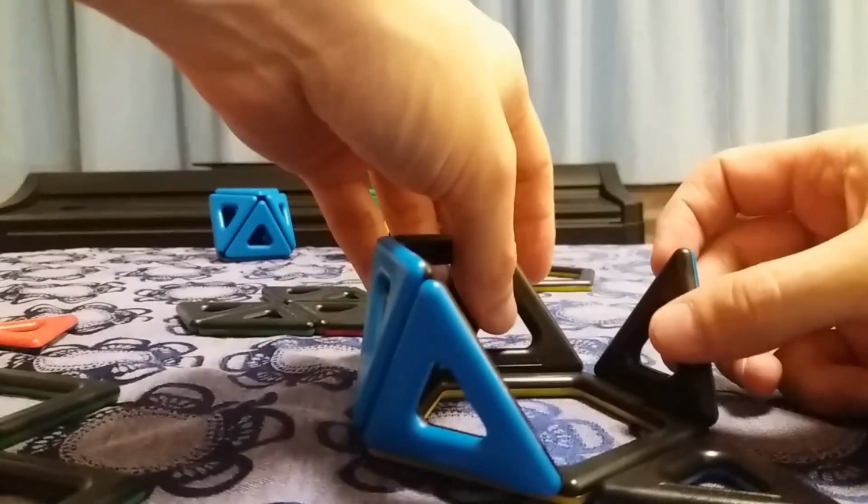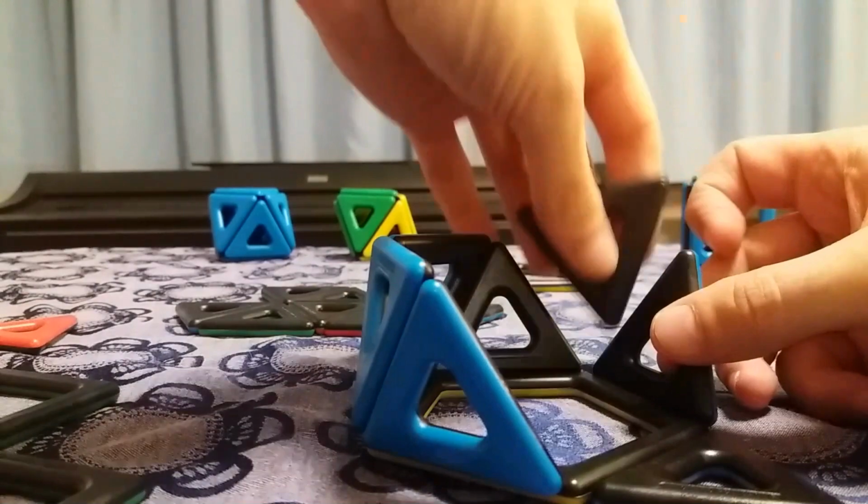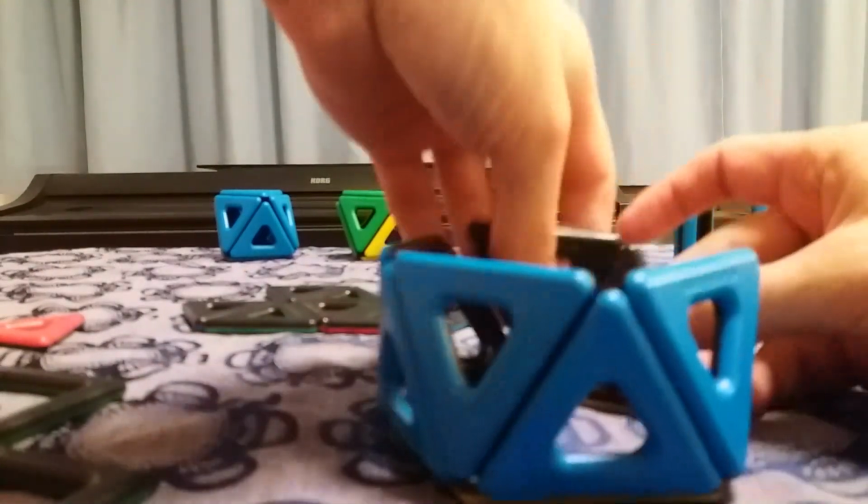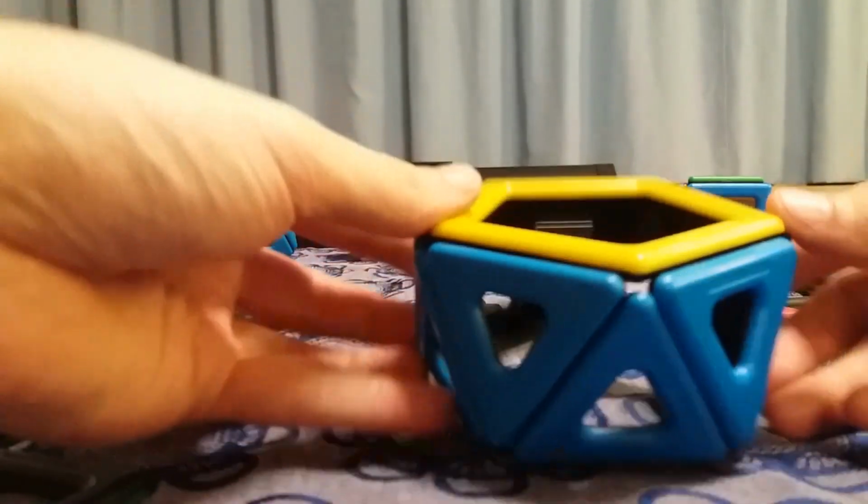Here's another little gap. Fill it in with a blue triangle. We'll continue in this way, filling all of these gaps in with blue triangles. And at the end, we can put our pentagon again on the top, our yellow pentagon.